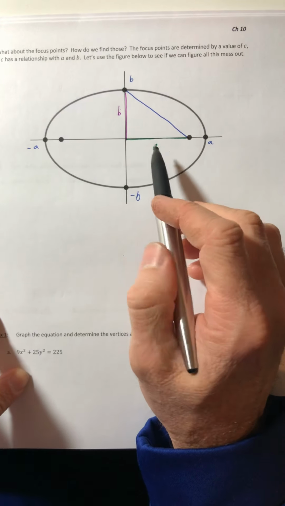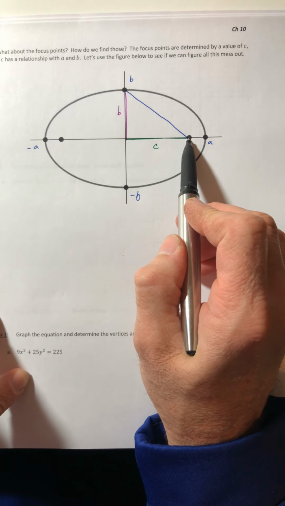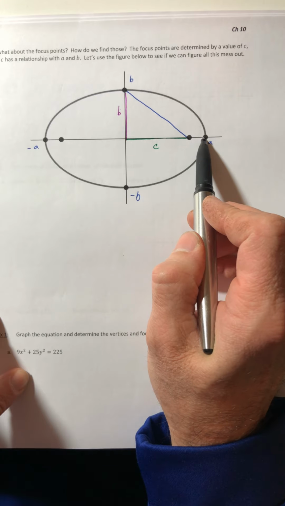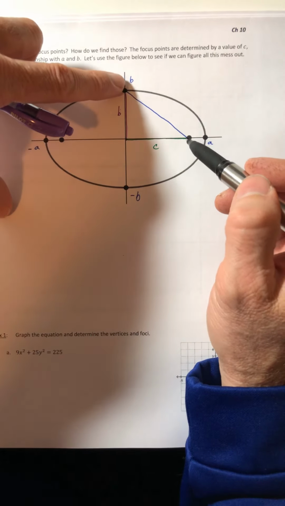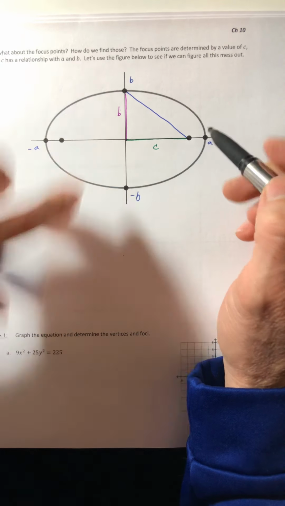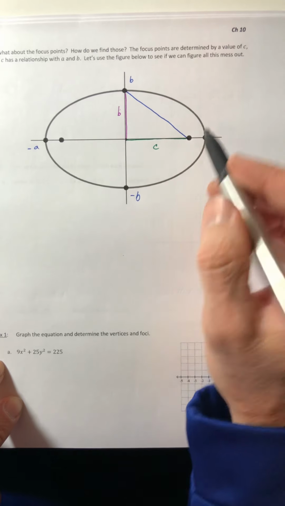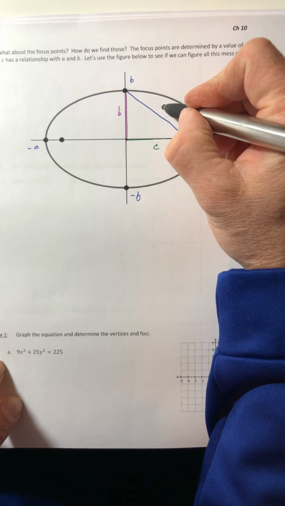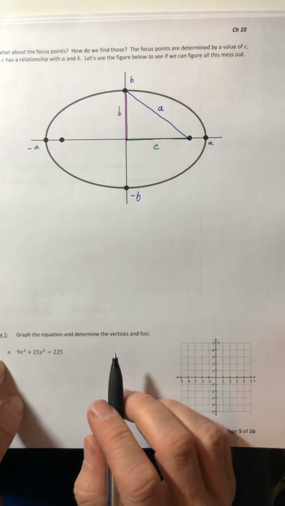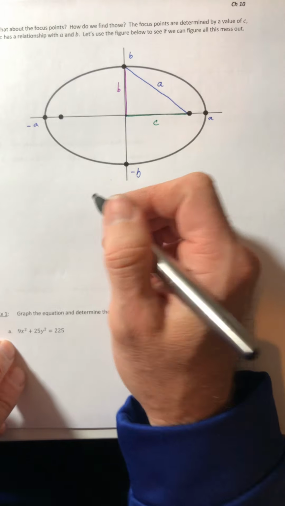And this is really kind of interesting. If you start to slide this focus point over towards the vertex, so if you start to move this down, once this point reaches the bottom or the center, this point is going to reach the A value. So the hypotenuse of your triangle is actually A. Well, because it's a right triangle, now you can use Pythagorean Theorem.